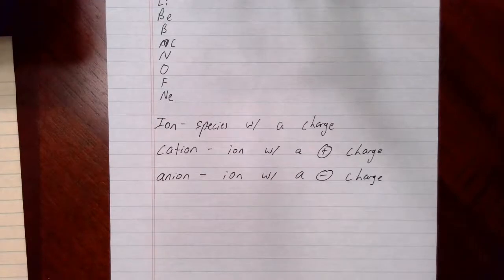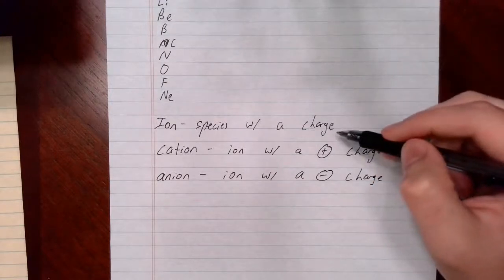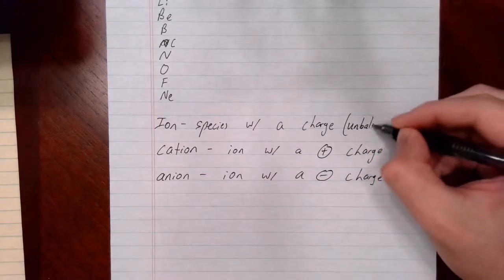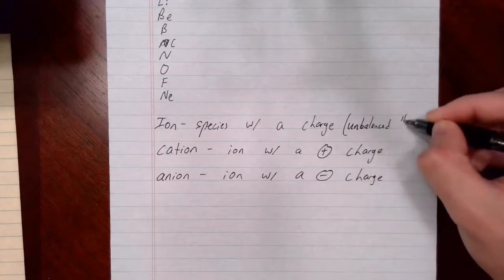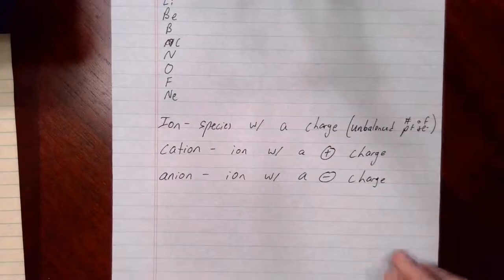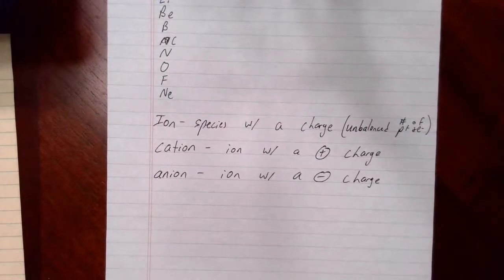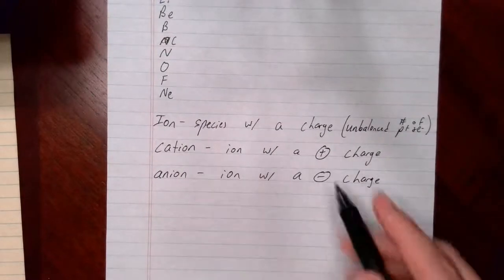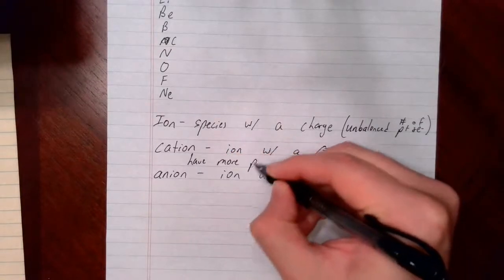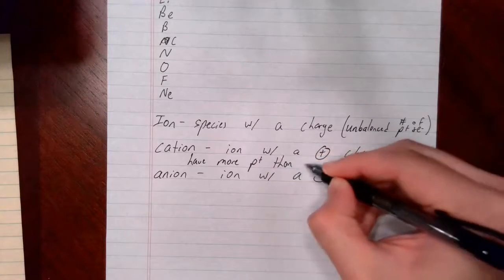So if we think about neutral atoms, neutral atoms have an equal number of protons and electrons. So ions have to have unbalanced protons and electrons. We'll just say unbalanced number of protons and electrons, because if the number of protons and electrons were equal, there would be no charge. So cations have more protons than electrons.